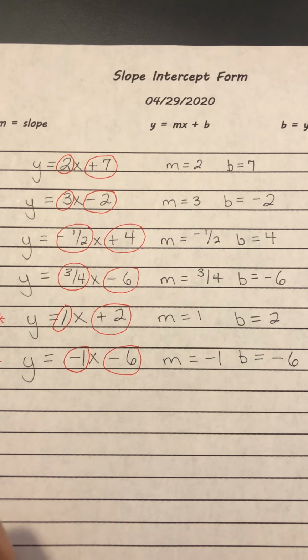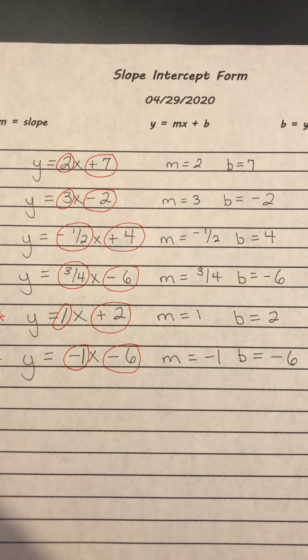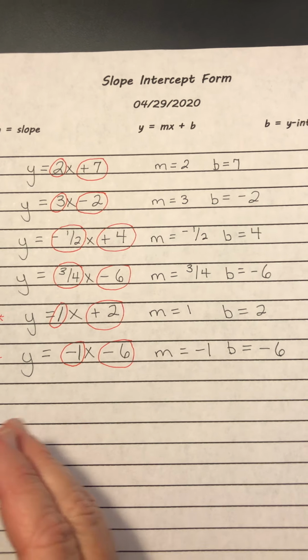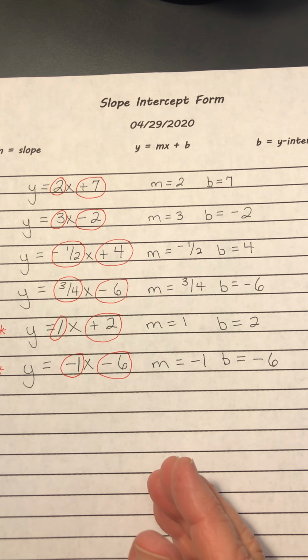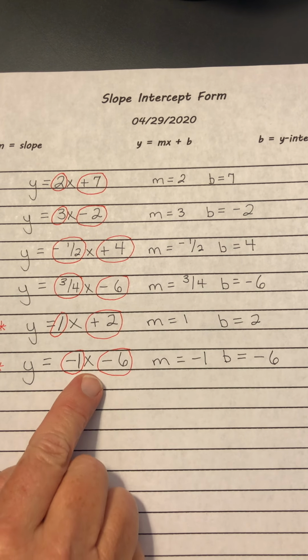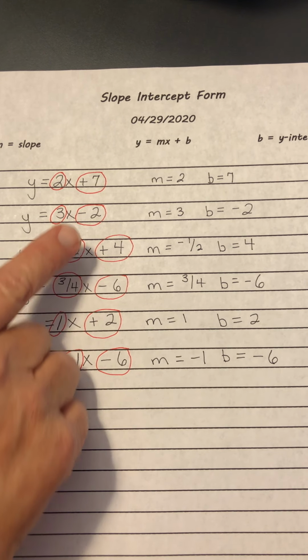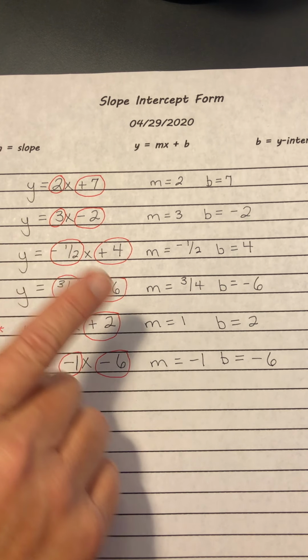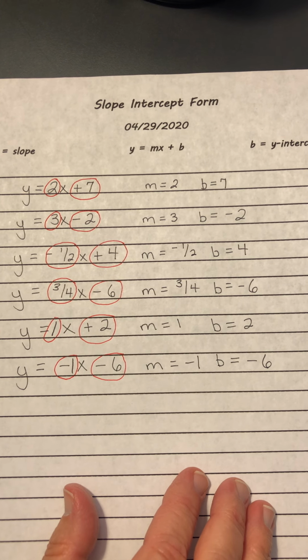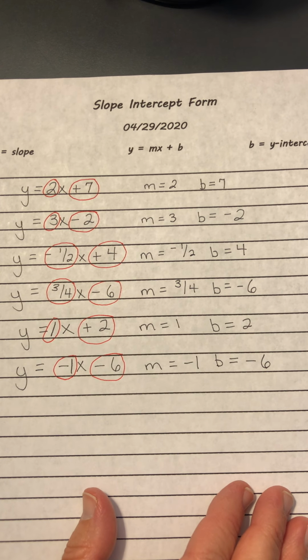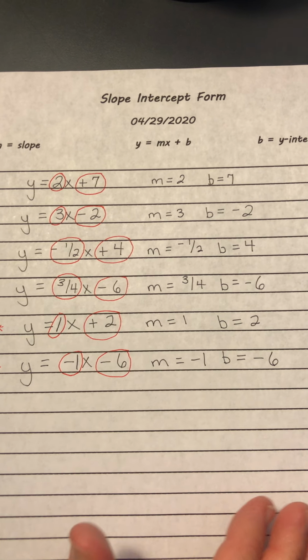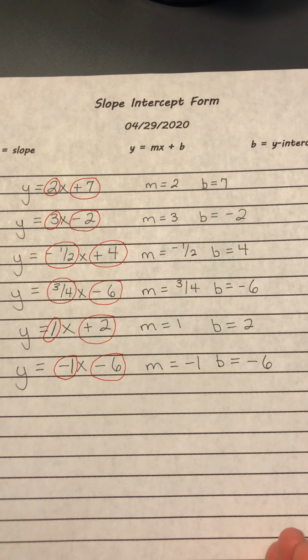So when you do these problems, and it's just asking you what the slope is, it's anything in front of the x. And if it's asking what the y-intercept is, it's whatever is at the end. And you must take the sign with the number. As you can see, I circled -6, -6, -2. That's very important in this. So that's basically all there is to this, and it's not hard. You just have to remember that the slope is in front of the x and the y-intercept is at the end.